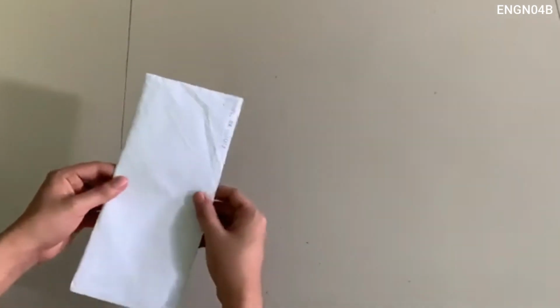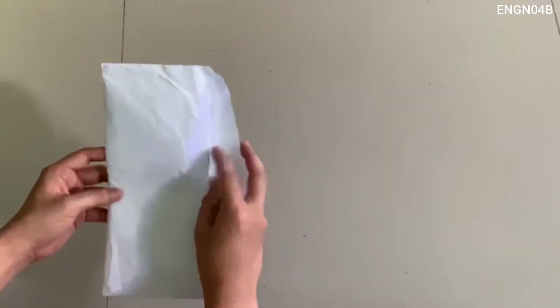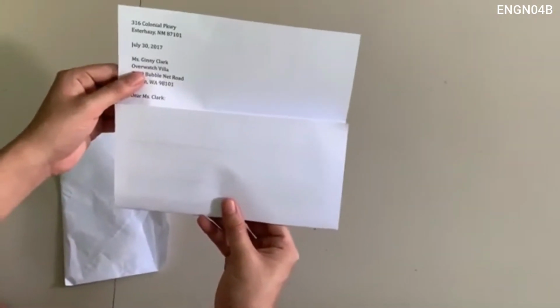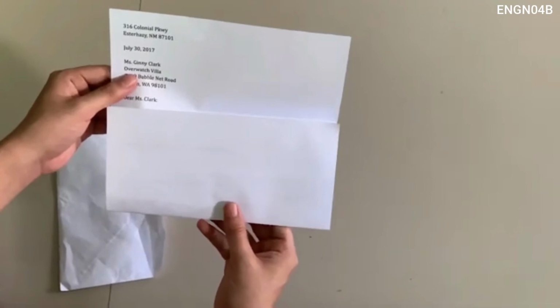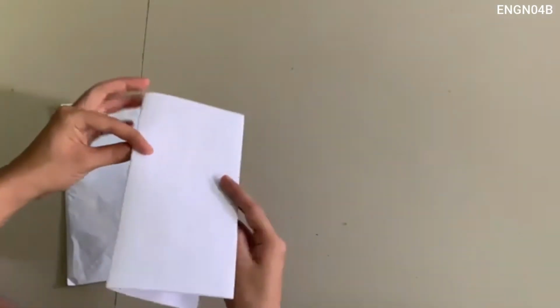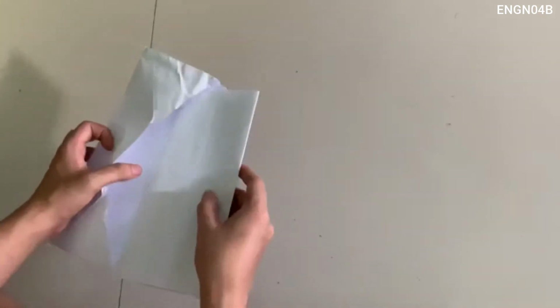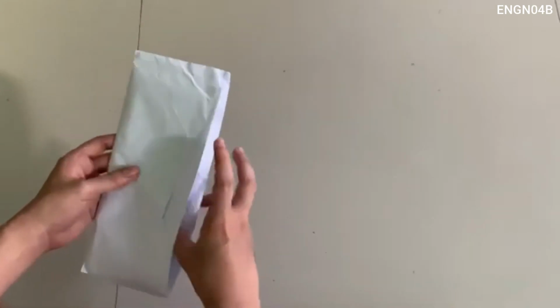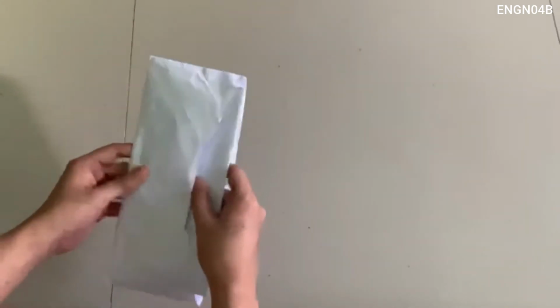When they get it and they open the envelope, you can see that the letterhead is on top. This is very important, by the way, because let's say, for example, someone stuffed the envelope incorrectly. You see how it's backwards. If they stuffed it like this, then when it reaches its destination and someone takes it out, of course, the letter is not very friendly.